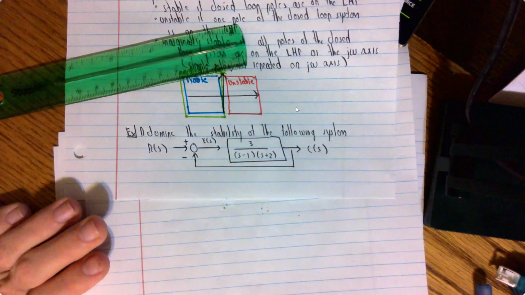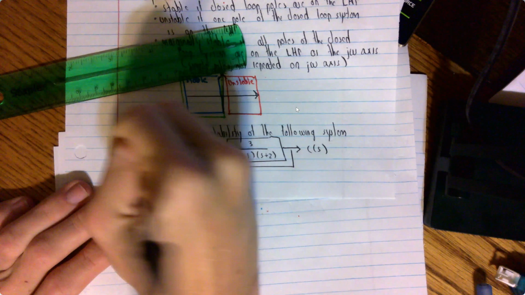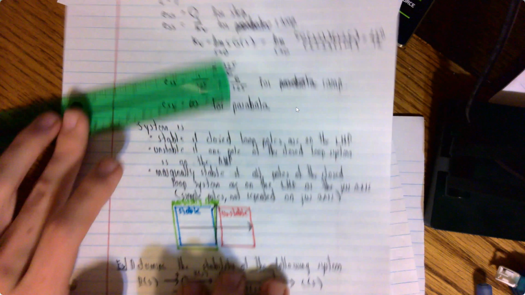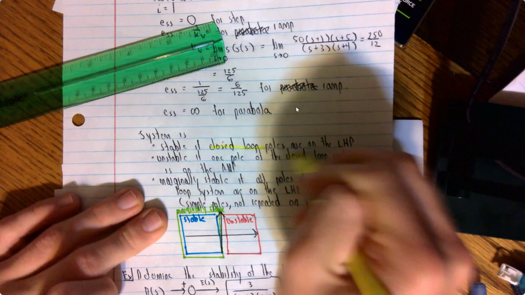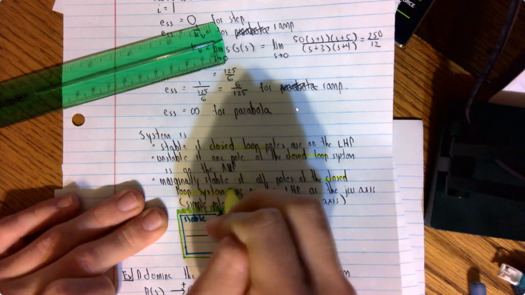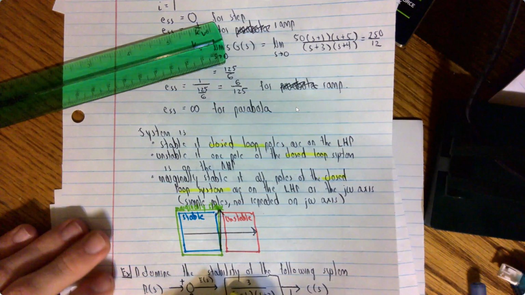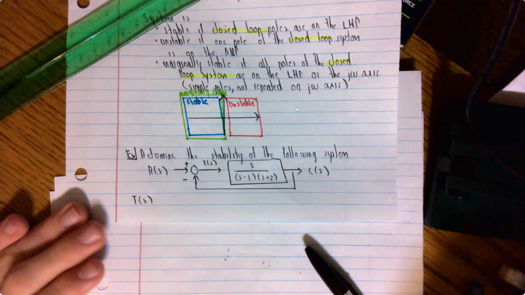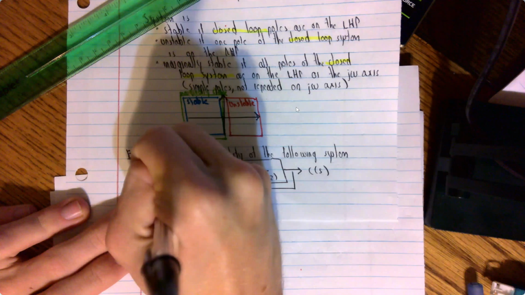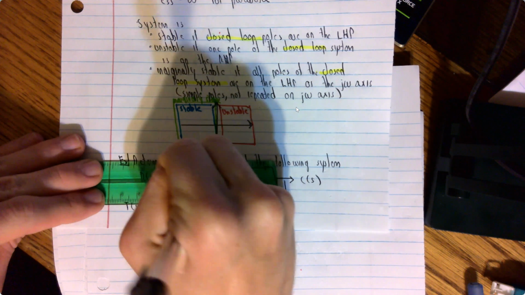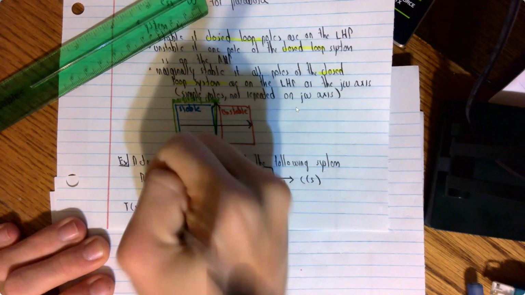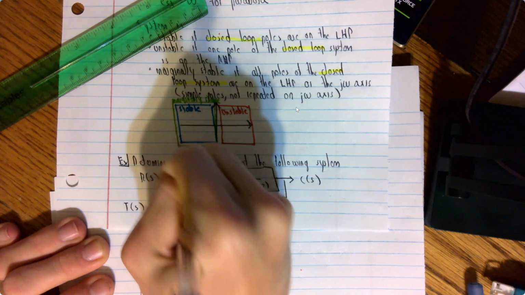So our transfer function, T of S, is, remember, all these require closed loop, closed loop, closed loop. So you can't calculate it on just the open loop system. You have to first calculate the closed loop system. So T of S is equal to, and then when you solve this specifically, you're going to get 3 all over S squared plus S plus 1.